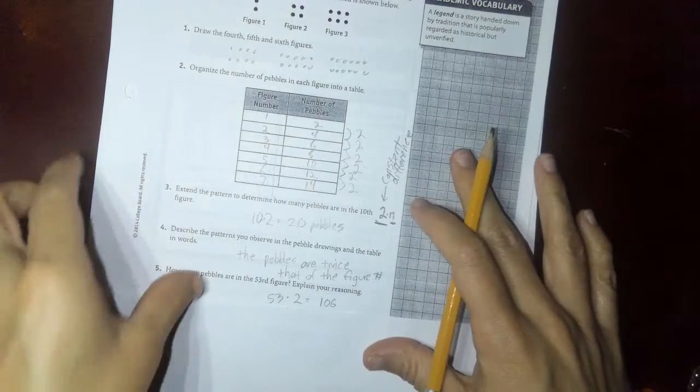Okay? So then let's go to the next page. Write a, hold on, let me focus this. Okay.